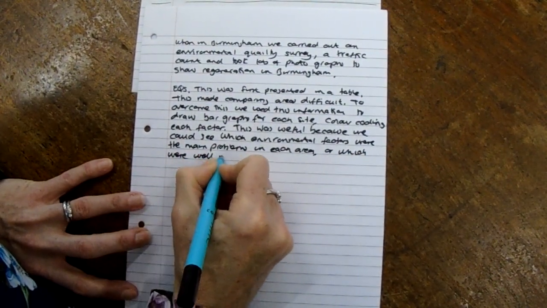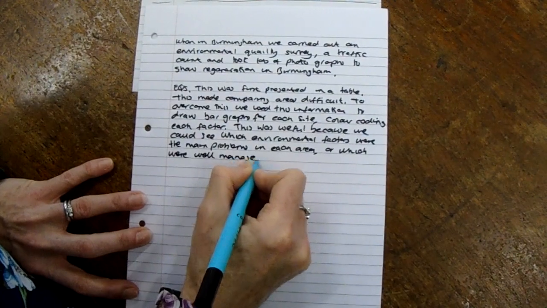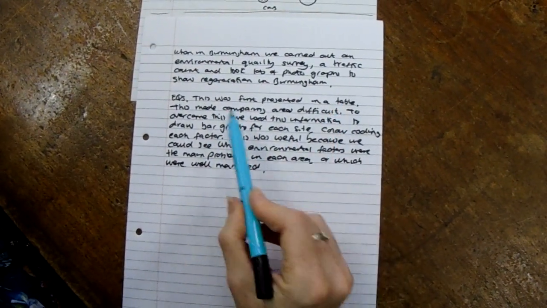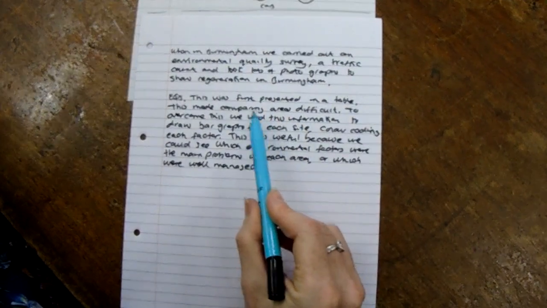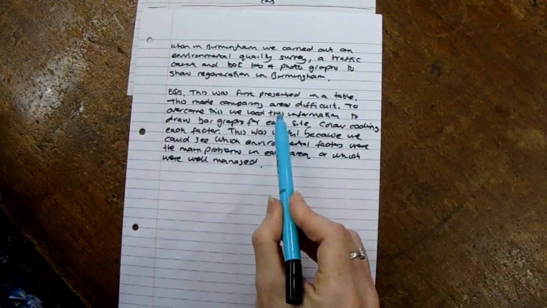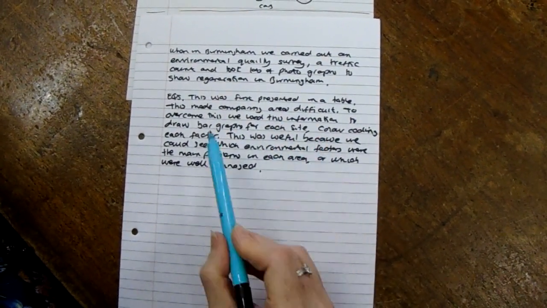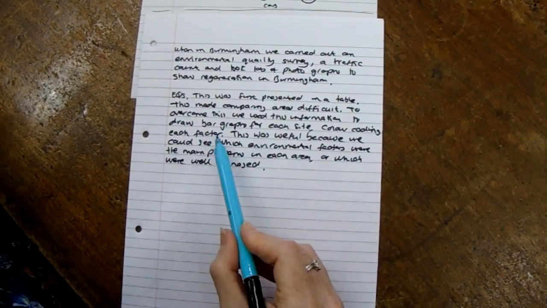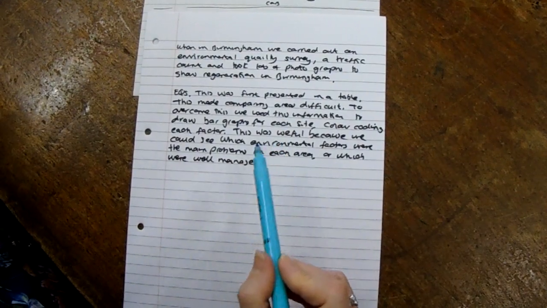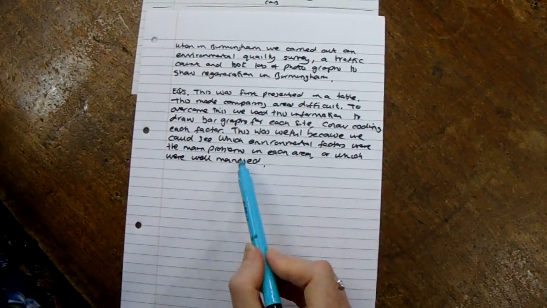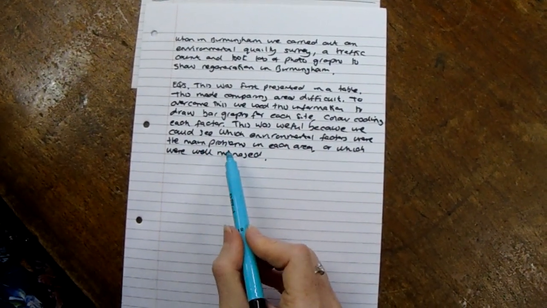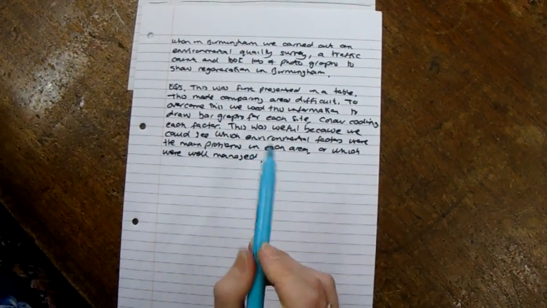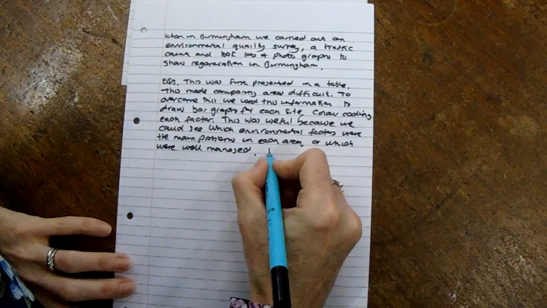Okay, so first of all, the data was presented in a table. Now that wasn't very good because it meant comparing the different areas was difficult. So to overcome this, we drew little bar graphs for each site, colour coding each factor, which was useful because we could easily see which environmental factors were causing the main problems in each area or which were well managed. Okay, so that's the bar graphs, that's the first thing that's done.